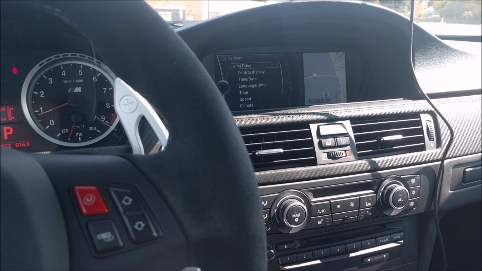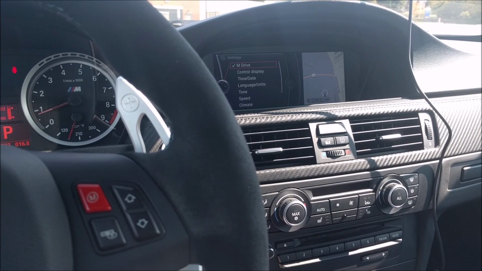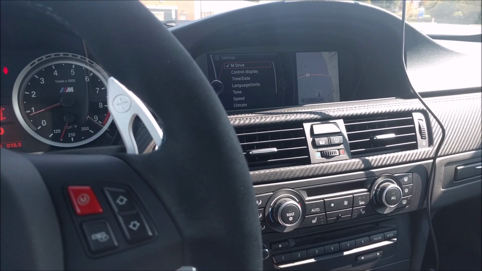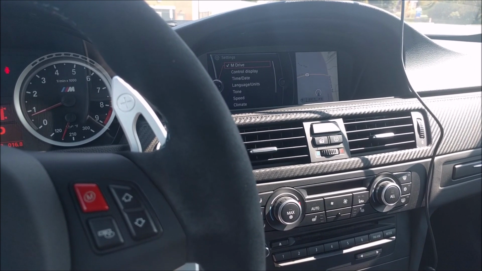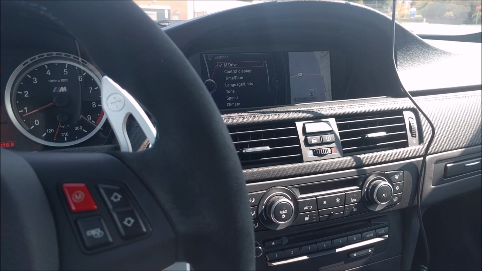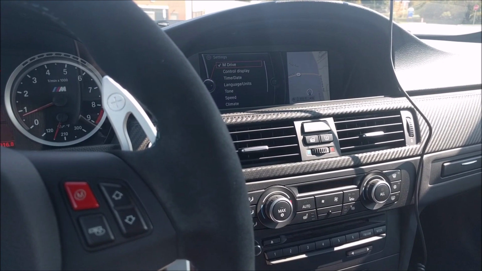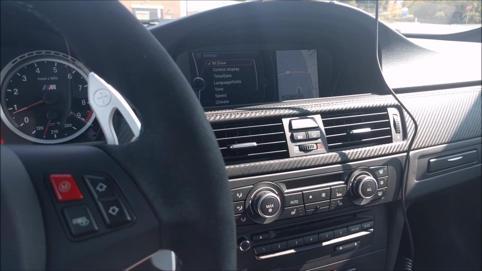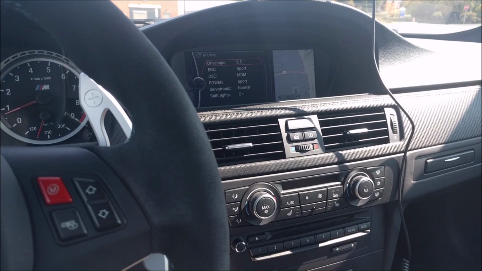So today I'm behind the wheel of my 2012 BMW E92 M3, and I'm going to showcase my personal M button settings, which are accessible via this cool button right here. And I'm going to showcase them and basically tell you why I choose that setting for each particular category. So let's do it. So go into my M settings.